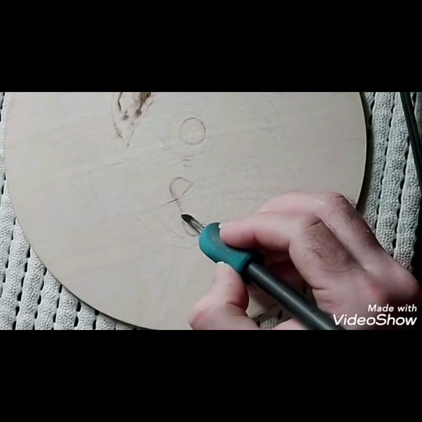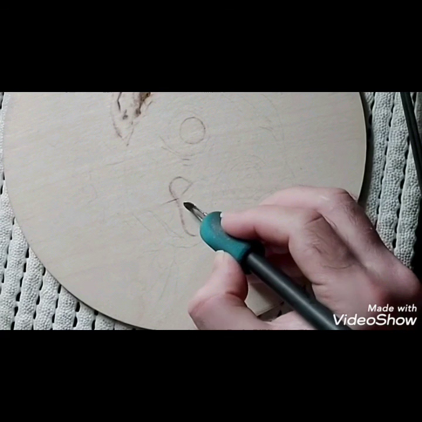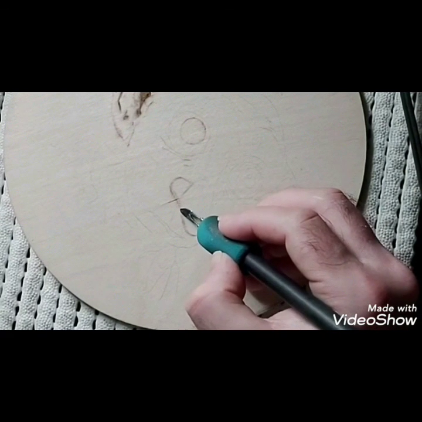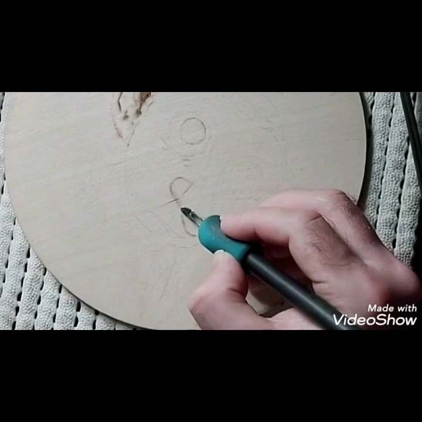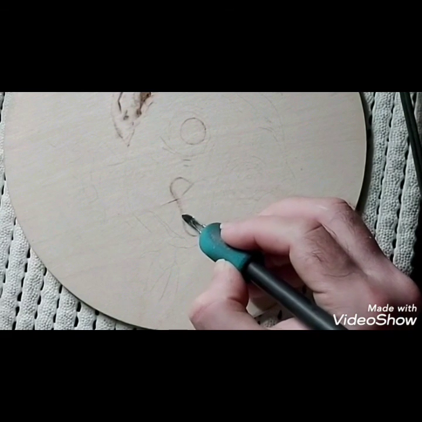So if we move a board round to the right direction, we can keep building a shade and shape of this nose.